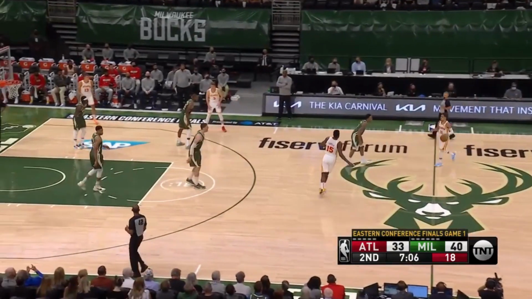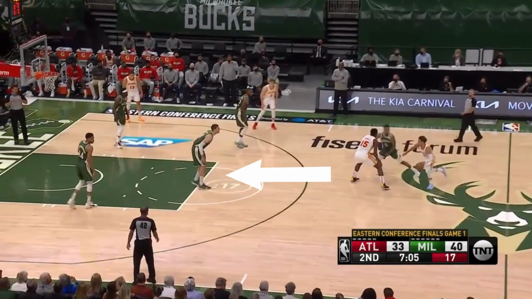What's Trae Young's read on this play? Does he go downhill and attack Brook Lopez? Does he try and call for a twist and a rescreen? Or does he shoot this pull-up three?